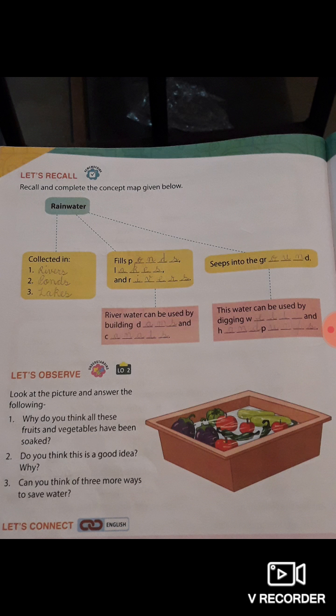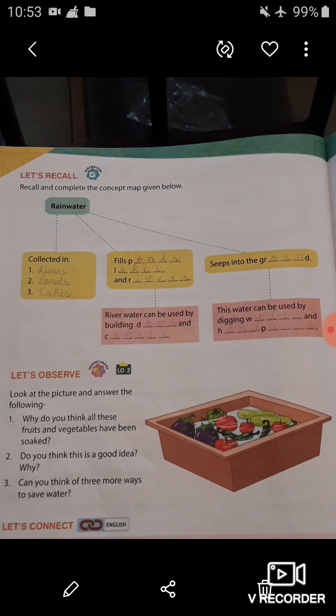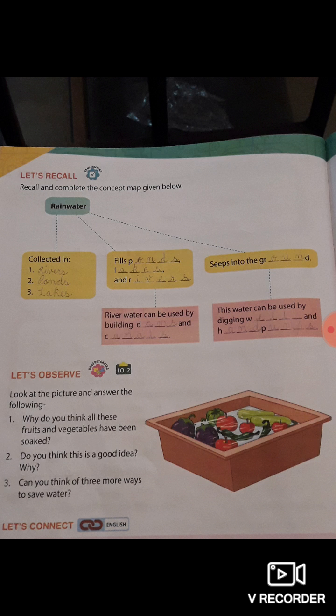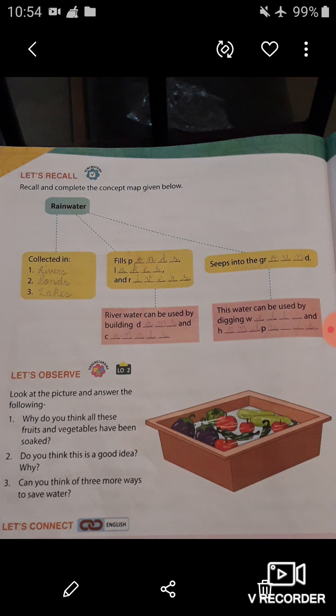Now let's observe. Look at the picture and answer the following. So students, here you have to look at the picture. The first one is: why do you think all these fruits and vegetables have been soaked? Here some fruits and vegetables are soaked in water. The second one: do you think this is a good idea? Why? Yes, this is a good idea, because by doing this activity we can save water.